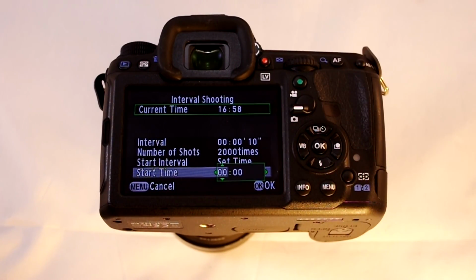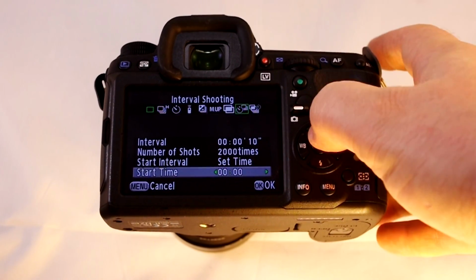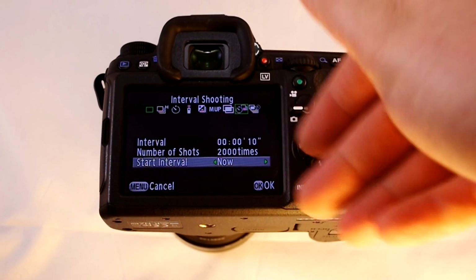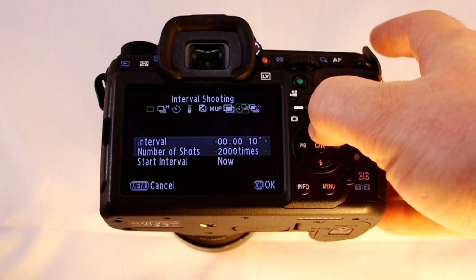So if you said, well, I'm going to set this up on my back patio or someplace safe where I know it's not going to get messed with, and I want to set it up now while I can do all of my framing, but I don't want it to take pictures until midnight because I want to capture a nice picture of some meteors or stars or whatever. Now you can set it to have a specific start time. Or just now means that after you exit out of this and hit the shutter button, it will start.